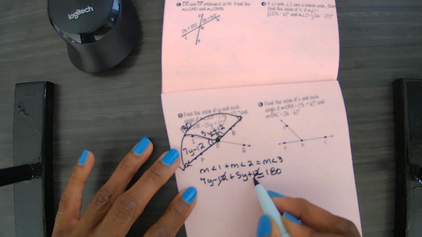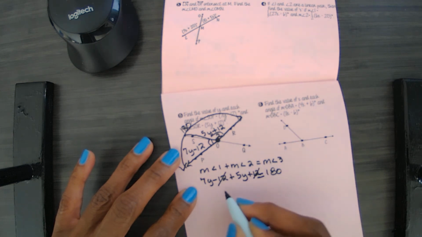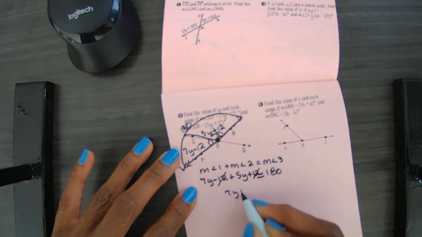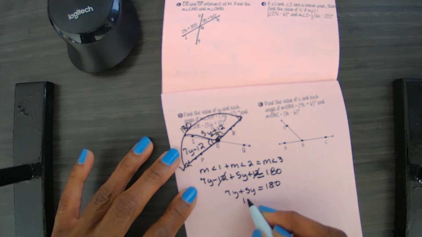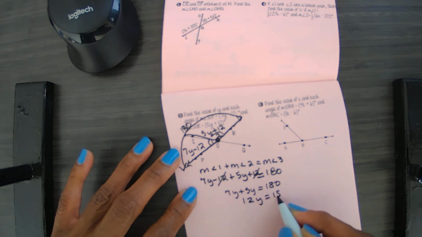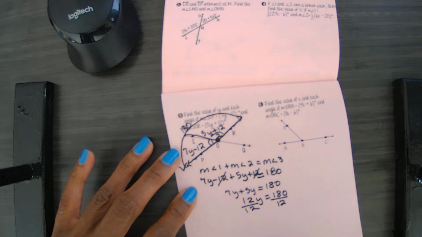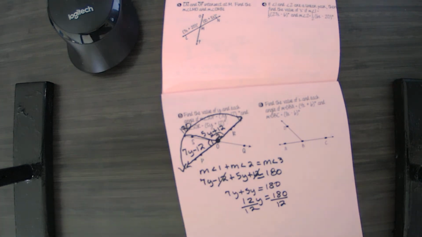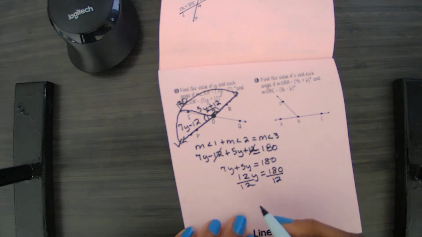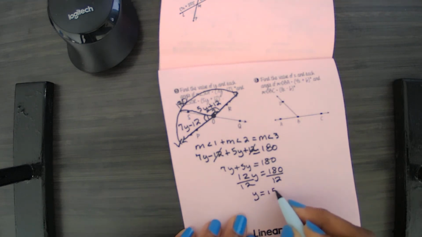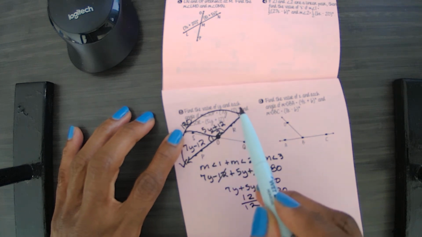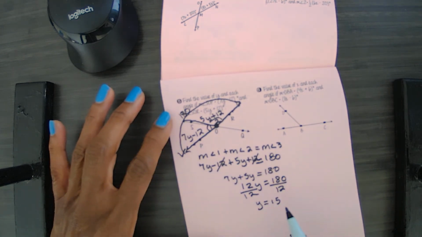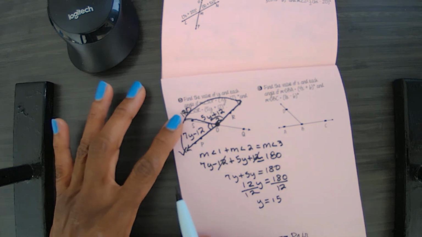Positive 12 and negative 12 cancel. So I have 7y plus 5y equals 180. So I'm left with 12y is equal to 180. And I'm going to divide by 12 on both sides. And we see that y is equal to 15. So the first part of this problem said find the value of y. The second part said to find the value of each one of the angles.